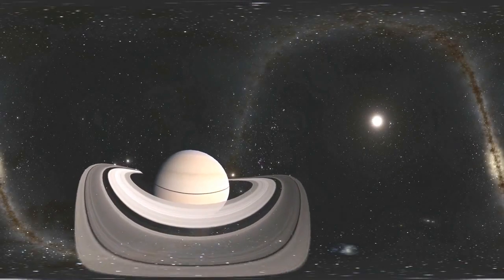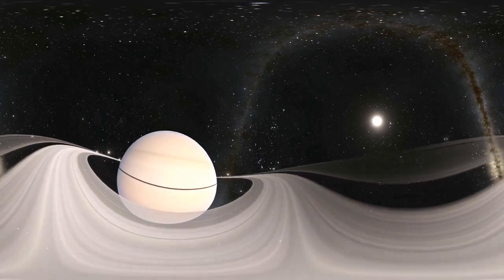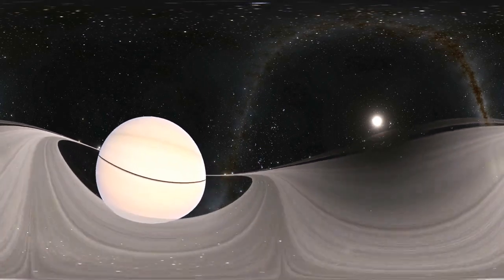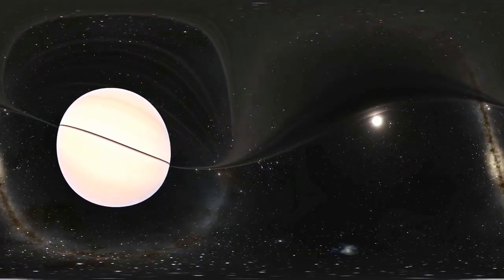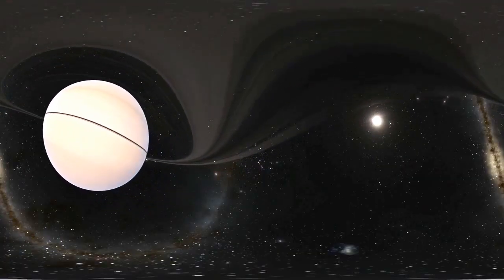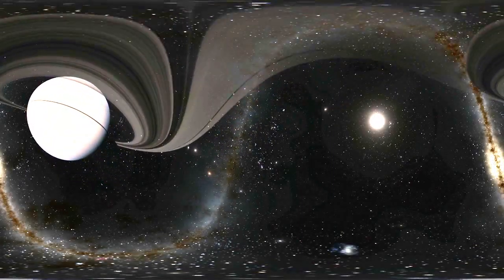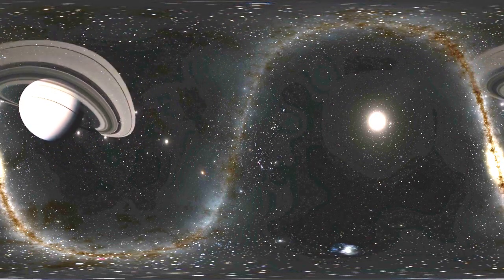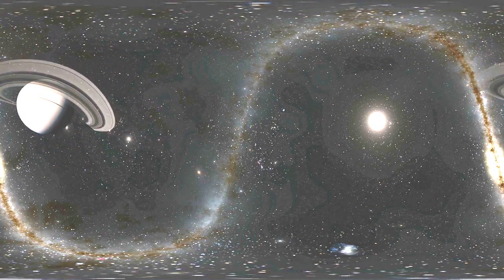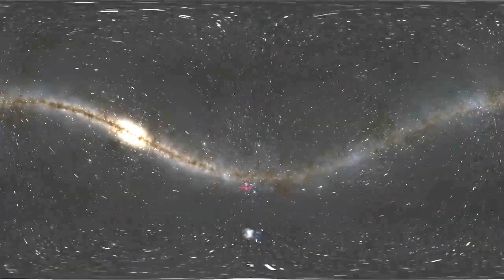Back, closer to our home, in our backyard, so to speak, Space Engine not only lets us travel across space, but also travel across time. Running the clock at thousands of times normal speed lets us see the motions of the moons as they fly around outside the rings of Saturn. Some of these give the rings their distinct structure through their gravitational effects, others merely cast shadows.